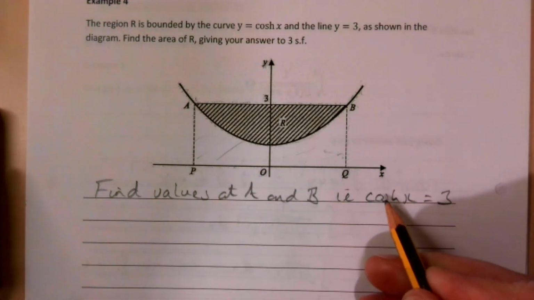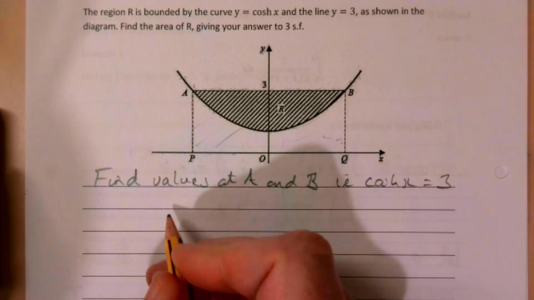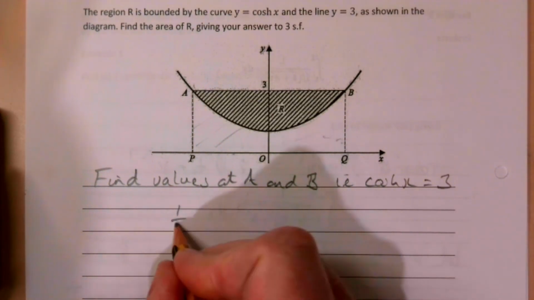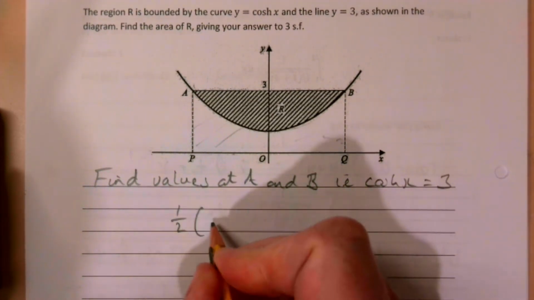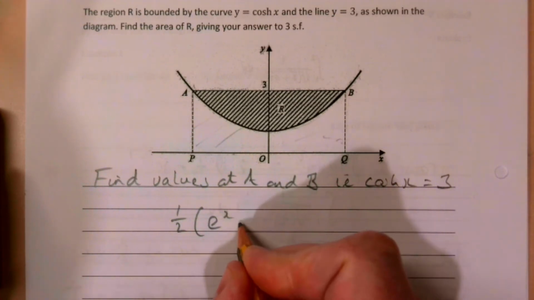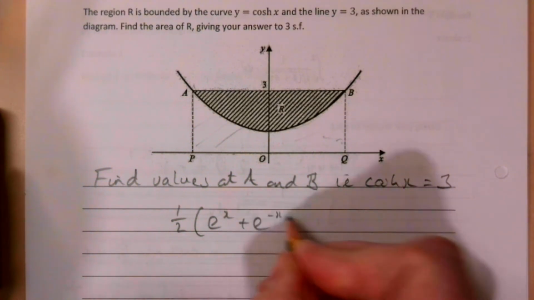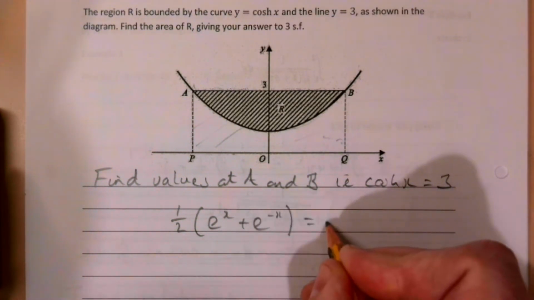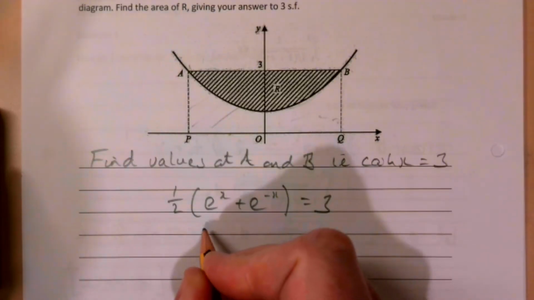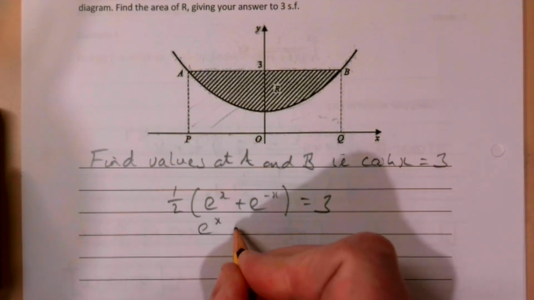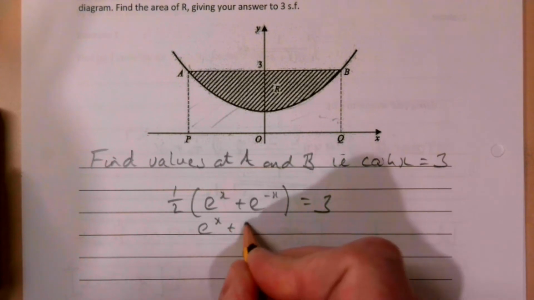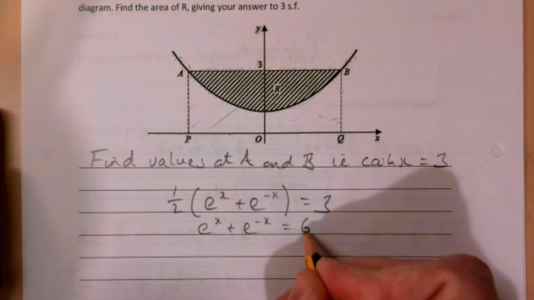How we're going to solve that, you need to flick back a few videos and get the idea, but cosh we know is a half e to the x plus e to the minus x, which is 3. That means obviously e to the x plus e to the minus x is 6.